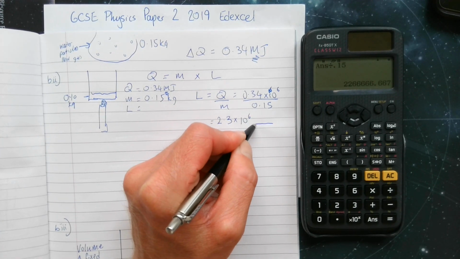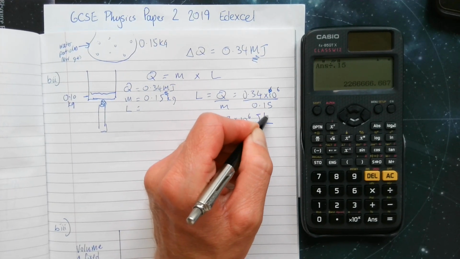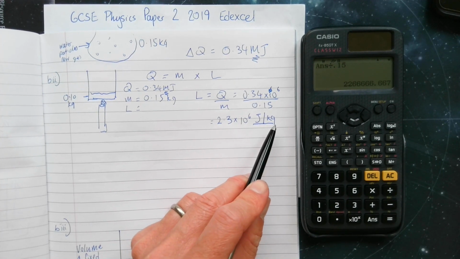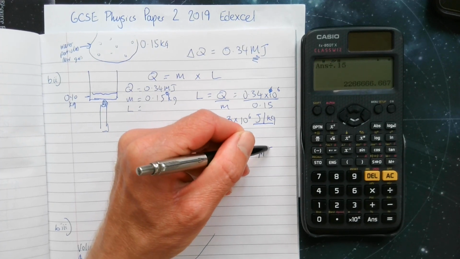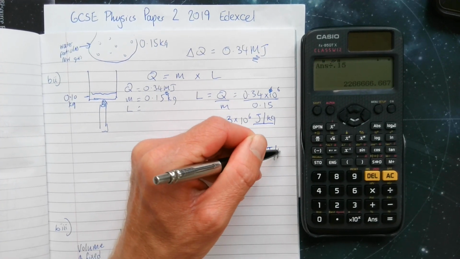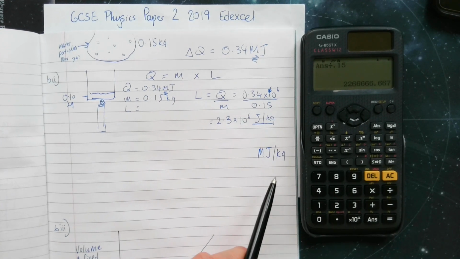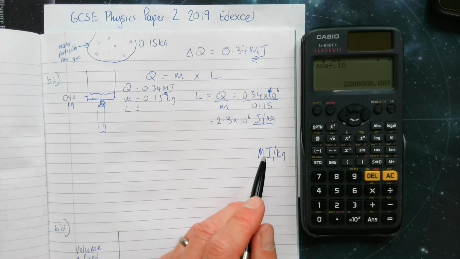Now we've got to be careful. I haven't noticed that we are given the unit that we need to give the answer in. So I was about to say it's 2.3 times 10 to the 6 joules per kilogram. But actually what we need to leave our answer in is megajoules per kilogram. So we could have got away with not faffing around with the megajoules, but anyway, we did it as going with the units.